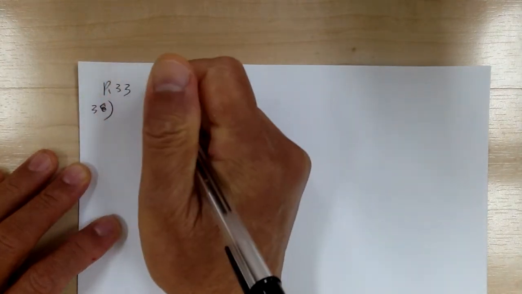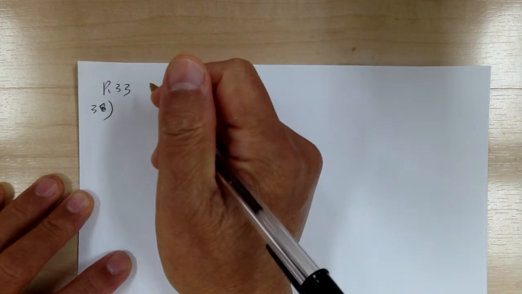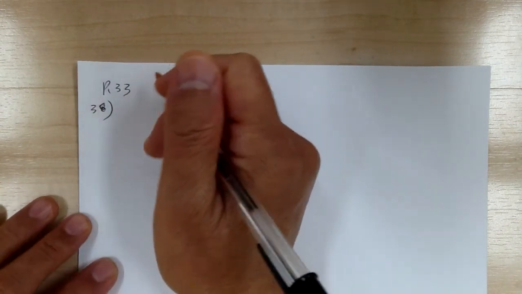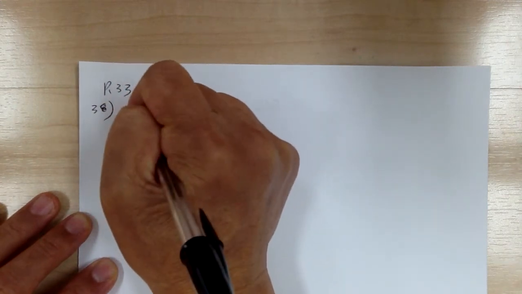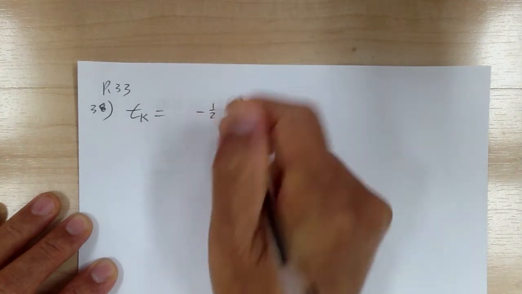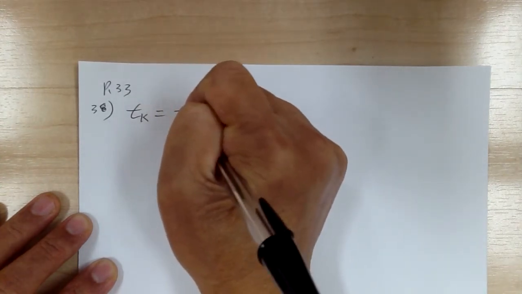Let's go to page 33, number 38. Read the poem and translate. It says K takes 30 minutes less than M. So this is the time. The time for K is 30 minutes or 1/2 hour, so half hour less than the time for M.